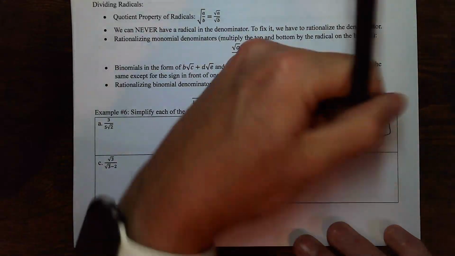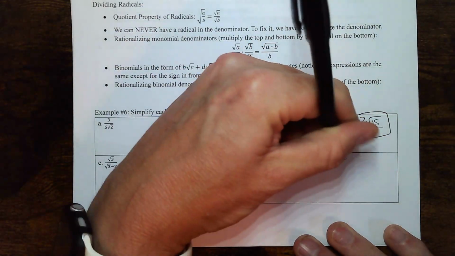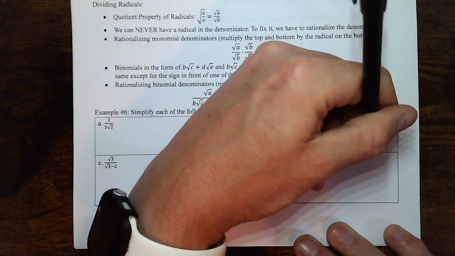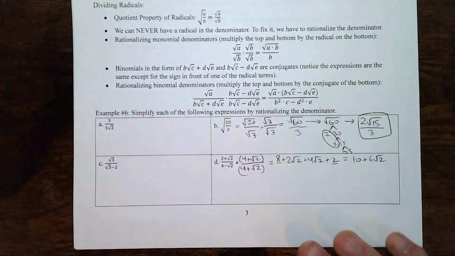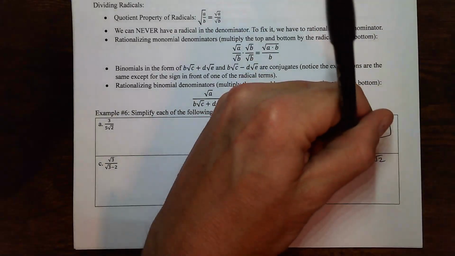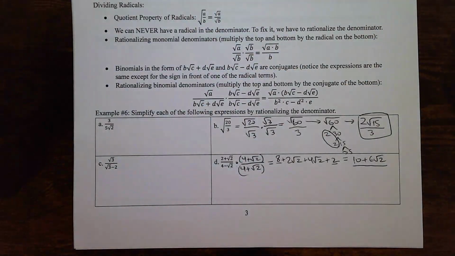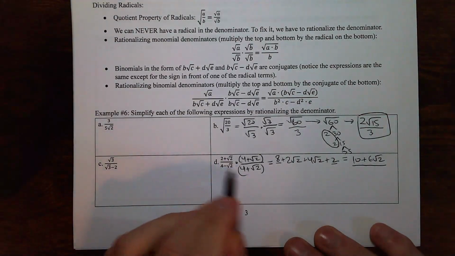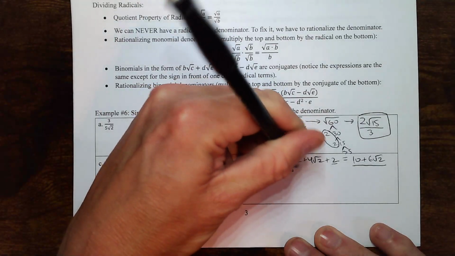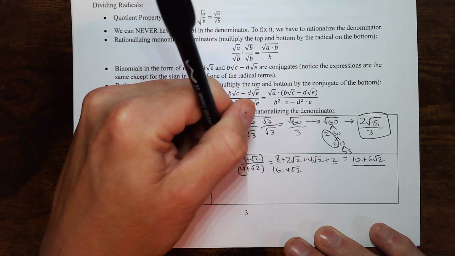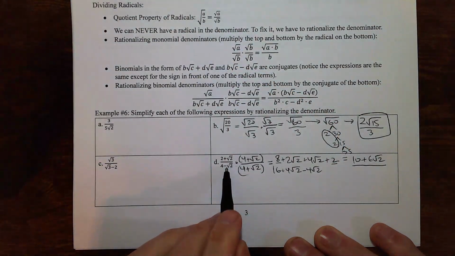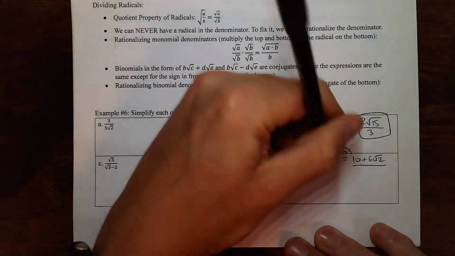Okay. So now I'm going to simplify this. 8 plus 2 is 10. 2 square root of 2 plus 4 square root of 2 is 6 square root of 2. So 10 plus 6 square root of 2 is going to be my top. Now let's look at the bottom. 4 times 4 is 16. 4 times square root of 2 is 4 square root of 2. Negative square root of 2 times 4 is minus 4 square root of 2. Negative square root of 2 times square root of 2 would be minus 2.